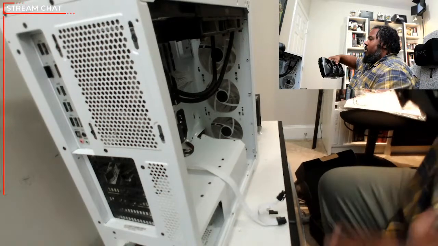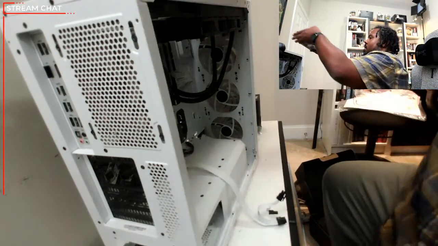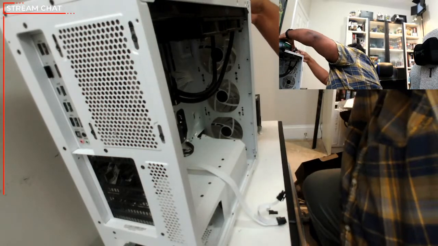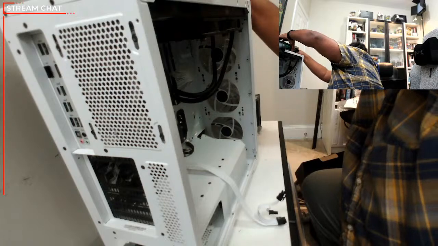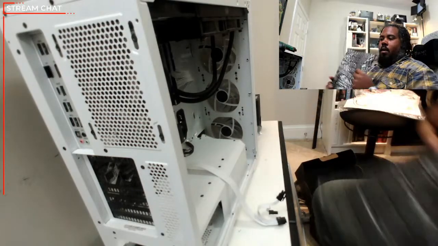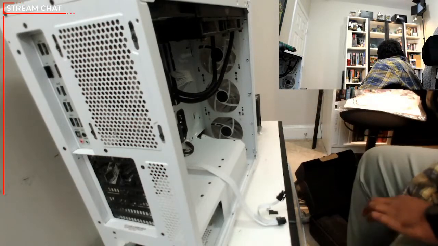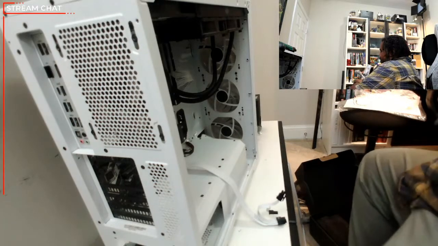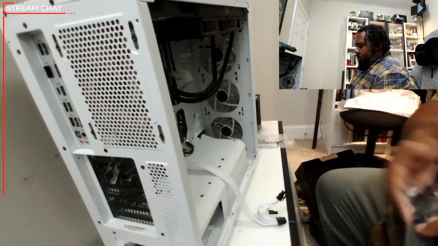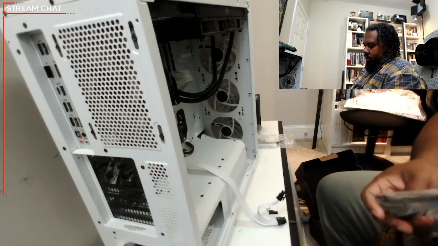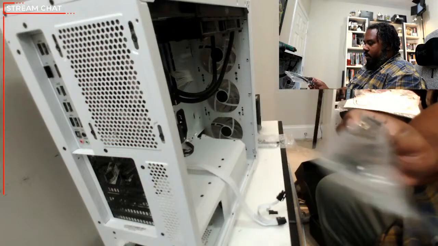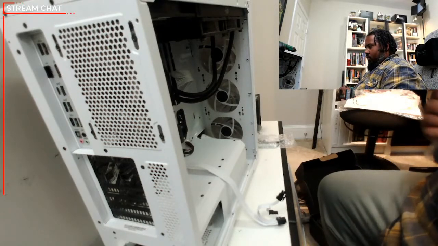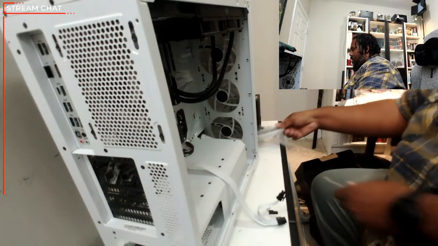Actually, I'm going to just sit you on top of the case for now. Oh. You stay in there until I'm ready. So this has a splitter that feeds 3 8-pins. So we're going to dry fit this along with the support bracket.